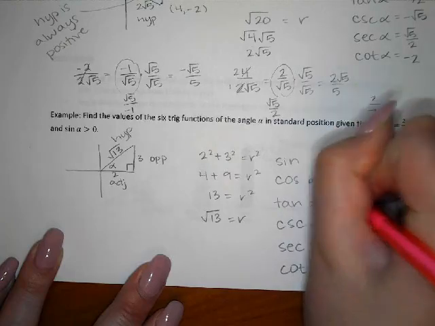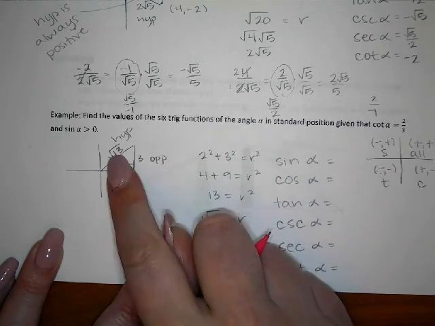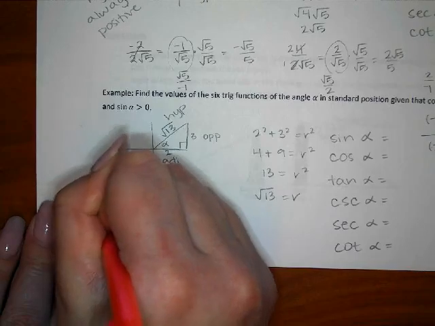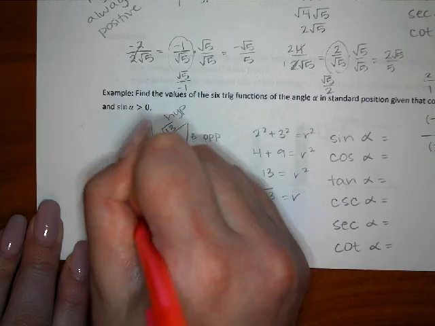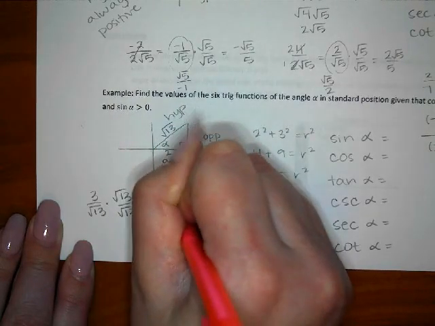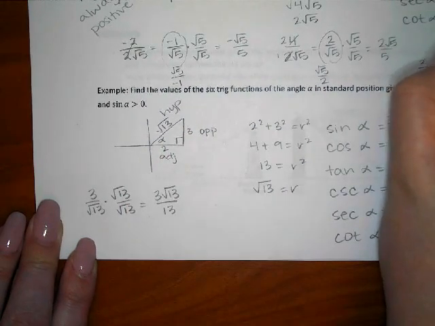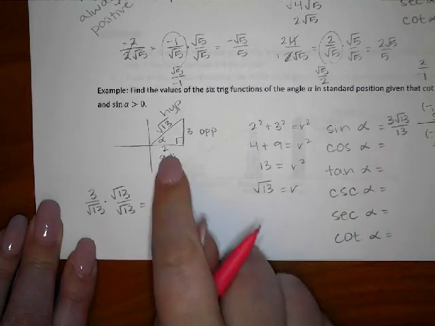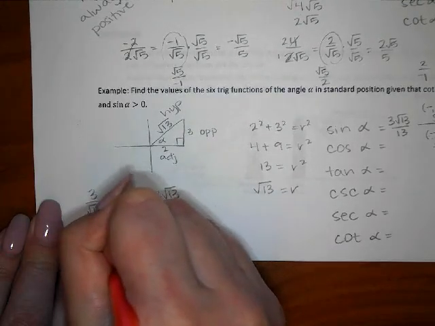Okay, so sine is opposite over hypotenuse. So 3 over the square root of 13, I have to rationalize it. So I'm going to multiply by root 13 over root 13. And that gives me 3 root 13 over 13. Cosine is adjacent over hypotenuse, which is 2 over square root of 13, and I have to rationalize it.